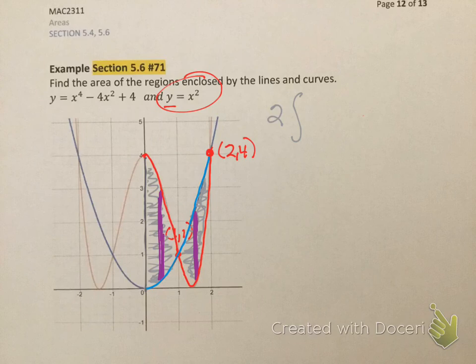How many integrals do I need to find the gray shaded region that I have? Why? Let's look first at this one right here. Do you see that the top of the purple representative rectangle is on the red curve and the bottom is on the blue curve?